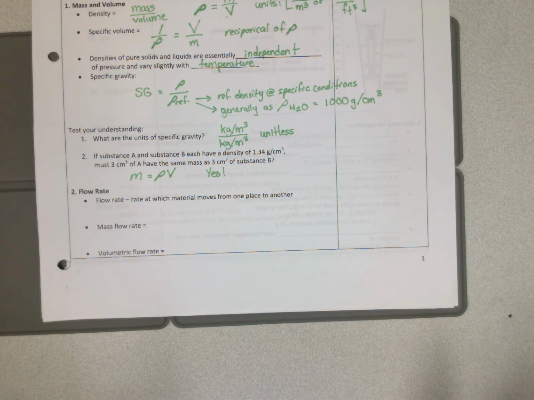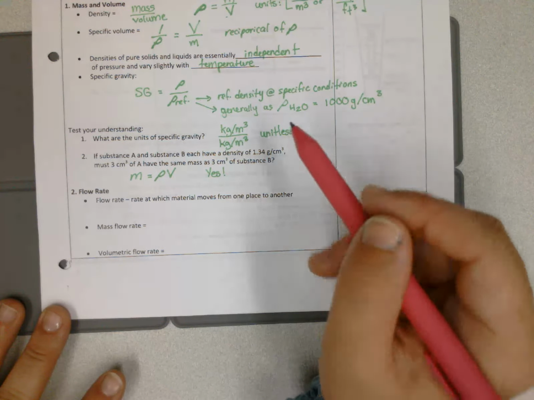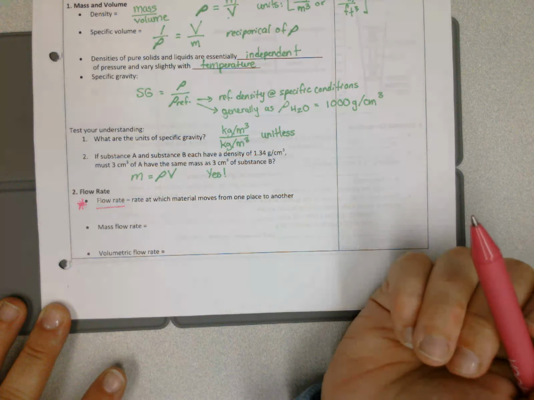All right, now that we've defined things like density and mass and volume, we really need to think about how this is going to relate to us in the class. So, really, really important concept. I can't stress this enough. Give it a big star, give it an underline, a highlight, whatever you need to do.